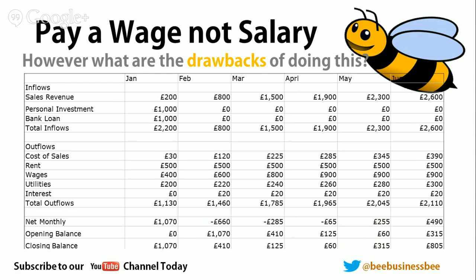Of course, what's the problem with paying a wage all the time? Well, of course, as we work more and more hours, we're going to pay more and more money out. And of course, in the long term, it may not be sustainable to pay a wage all the way through. Of course, it may not even motivate. Some people don't want to be earning a wage. Some people want the security of a salary that they earn.